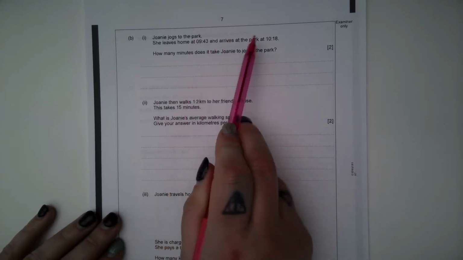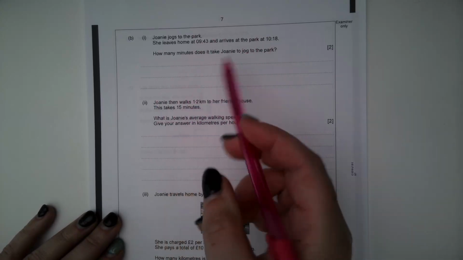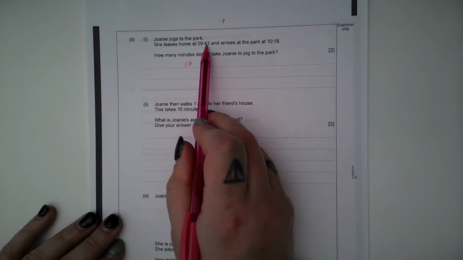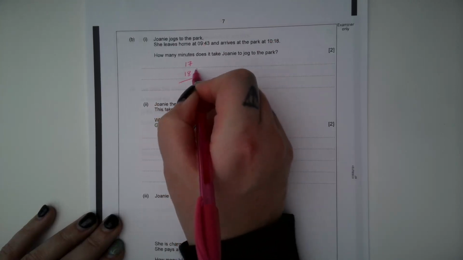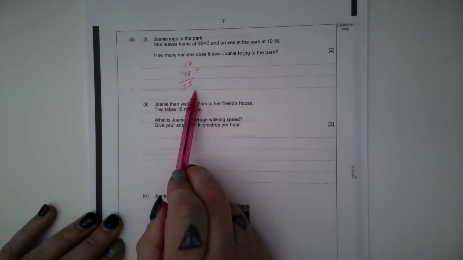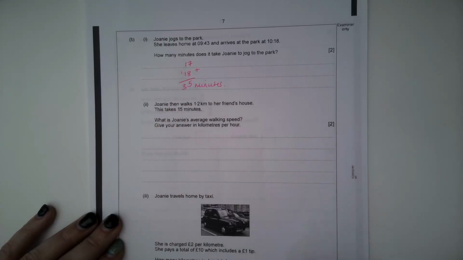So we've gone from 9 o'clock to 10 o'clock. So between 9:43 and 10 a.m. is 17 minutes because a whole hour is 60 minutes. And then we've got another 18 minutes past 10. So we're going to add these together. So it took Joni 35 minutes to jog to the park.